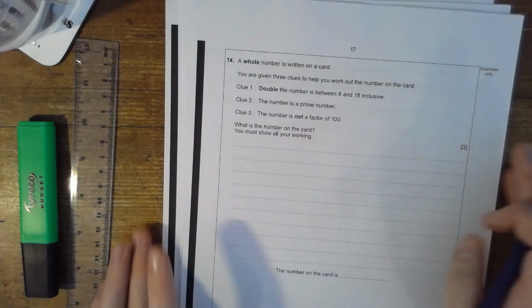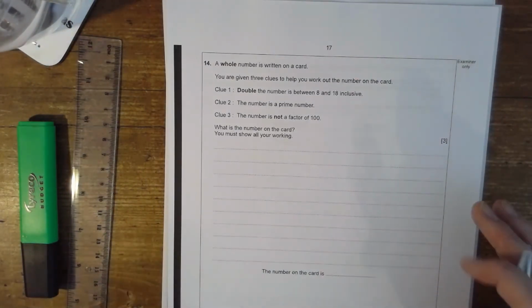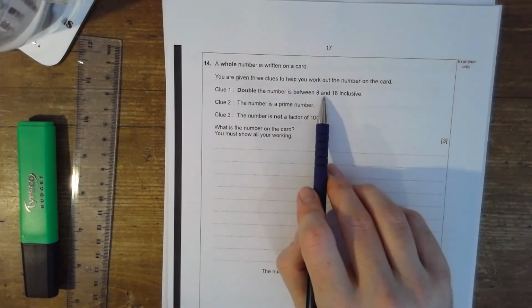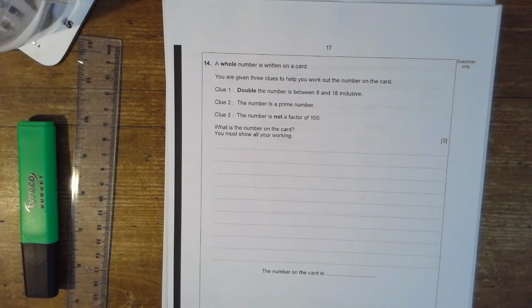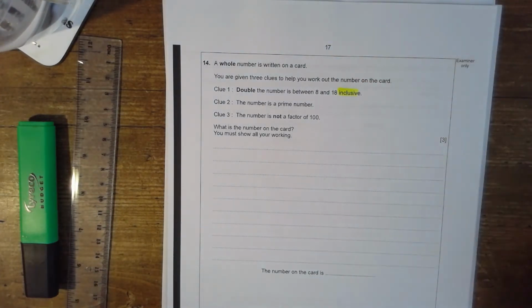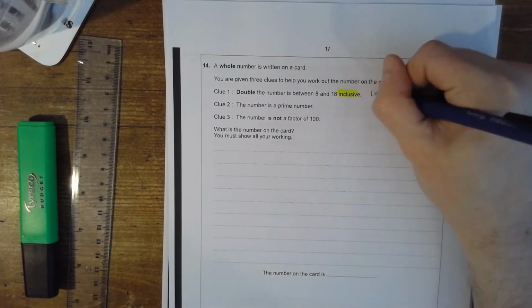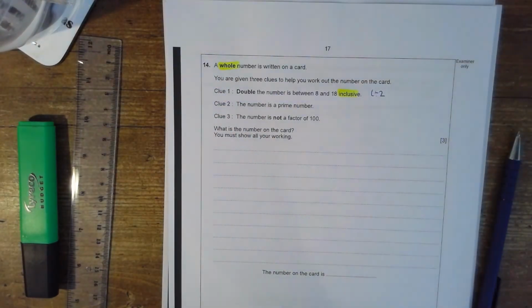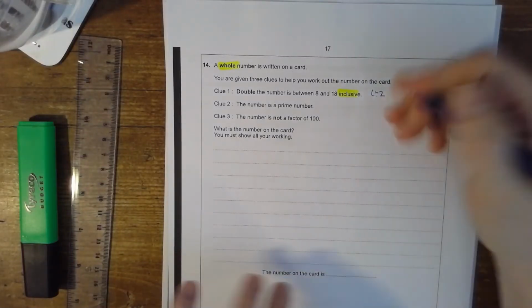It says a whole number is written on a card. You are given 3 clues to help you work out the number on the card. Double the number is between 8 and 18 inclusive. Now that inclusive means it includes 8 and 18. So that means if I halve all of the numbers between 8 and 18, and it's got to be a whole number, I can already start to work out what numbers it could be.